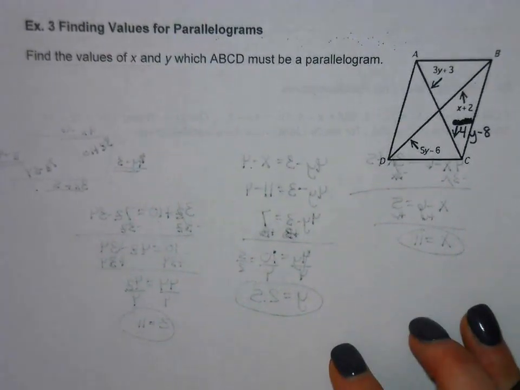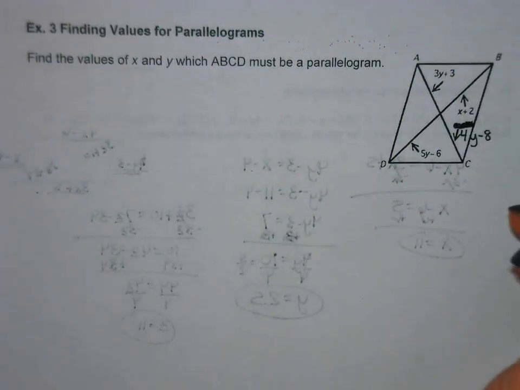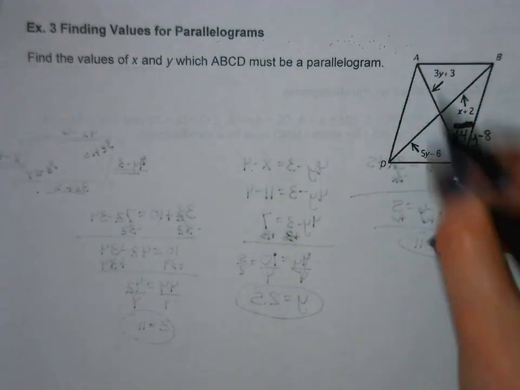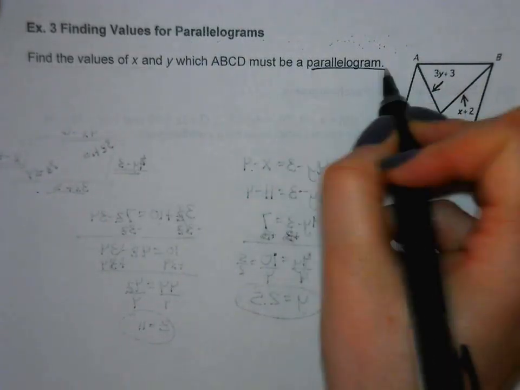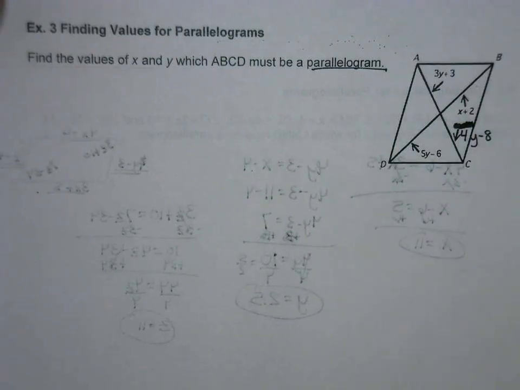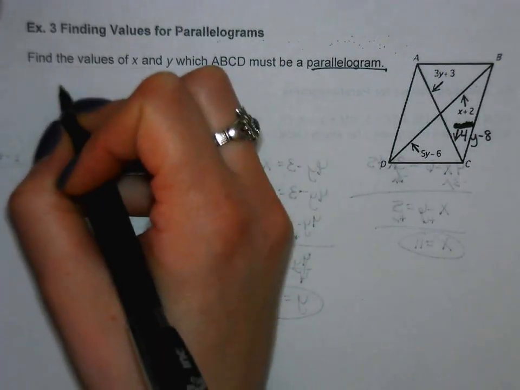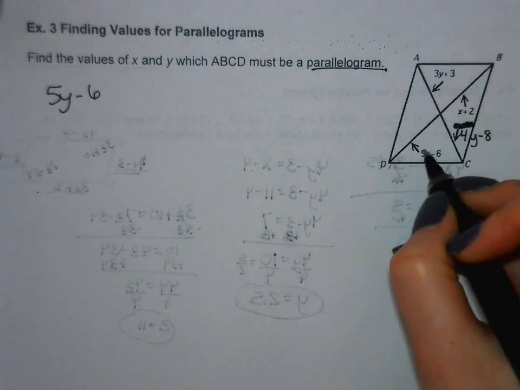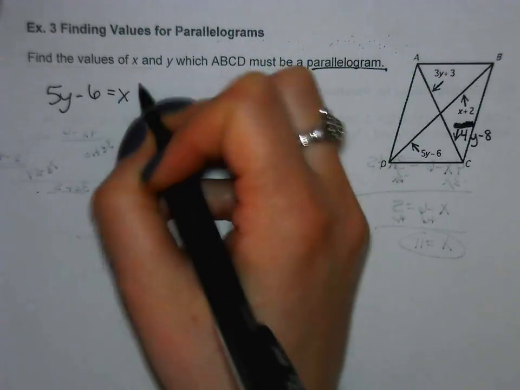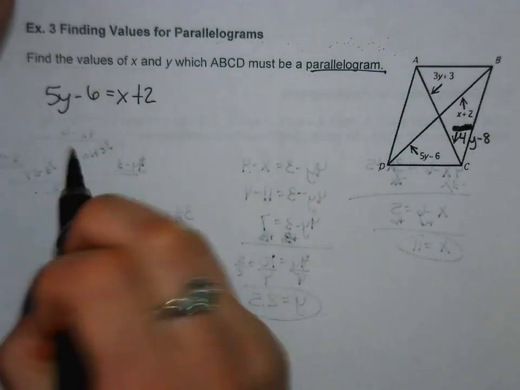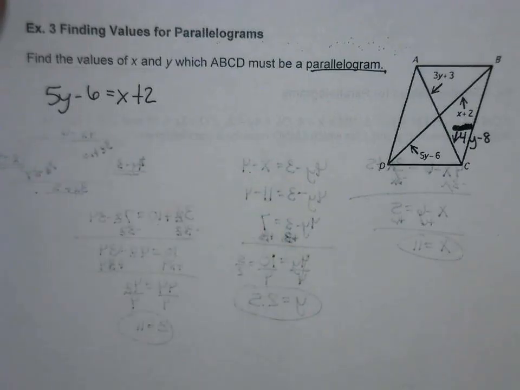Alright, for example 3, we have find the values of x and y for which ABCD is a parallelogram. So again, we are working with our diagonals, and since it states we are a parallelogram, we know they're bisected. So we know that 5y minus 6 is congruent to x plus 2, which we can't solve first because we don't know our x or our y.